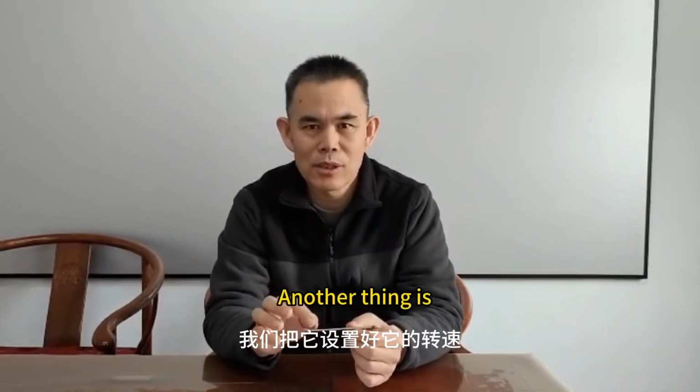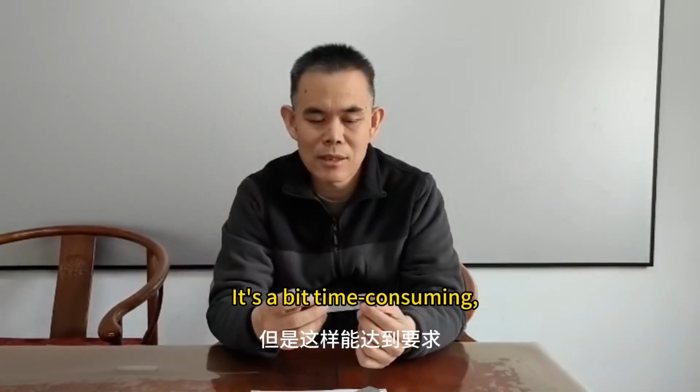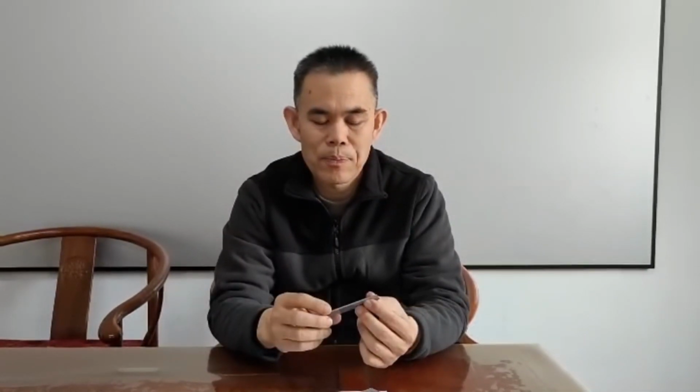We set it up. Another thing is the cutting amount. And we slowly cut it out. It's a bit time consuming, but it can meet the requirements.